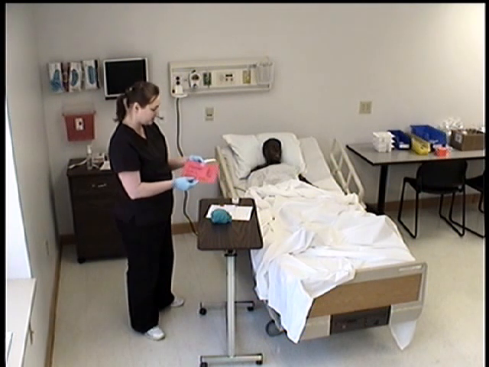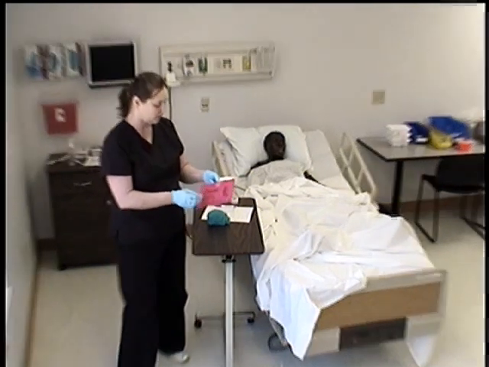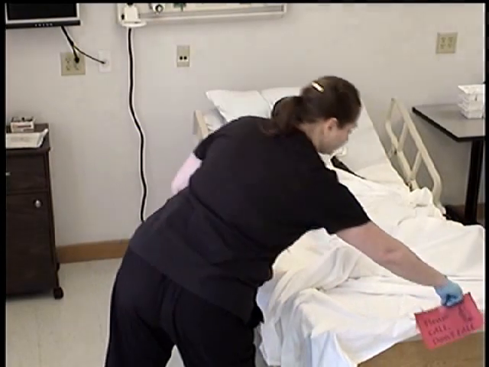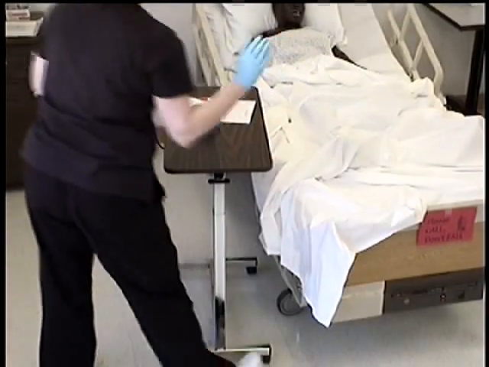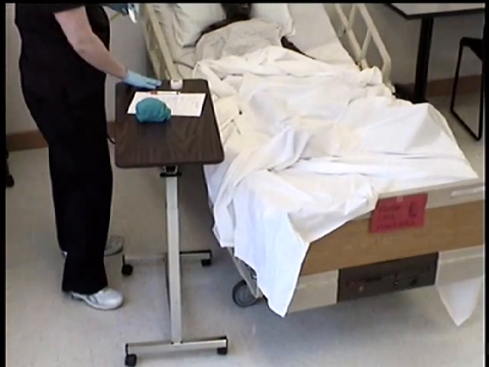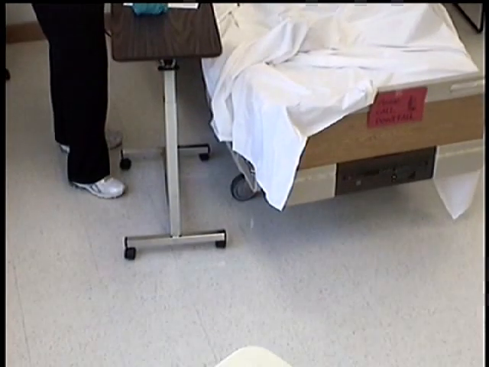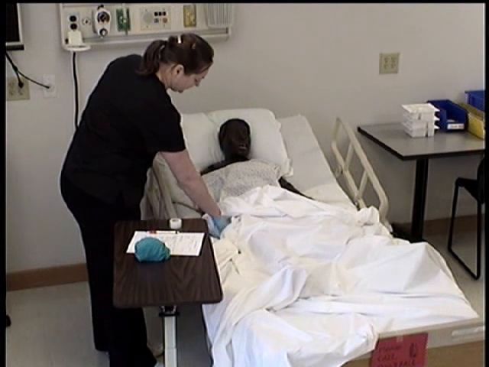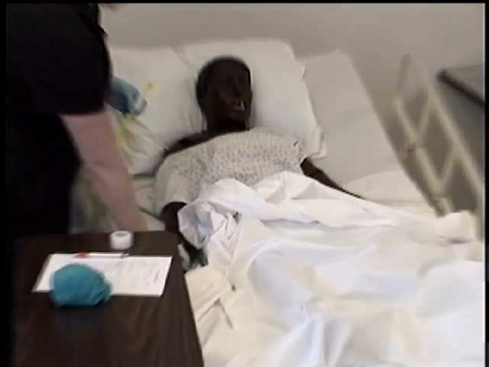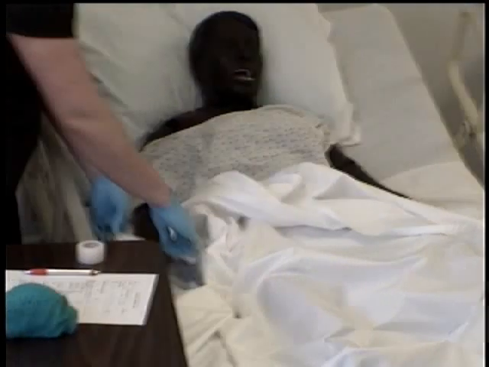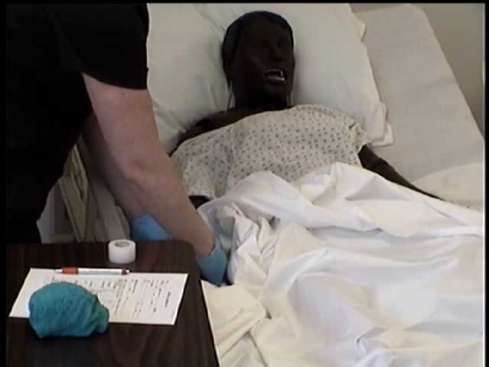I'm going to put a sign on her door. It says, please call, don't fall. Probably put a sign maybe by her bedside table. I'm going to put an armband on her that's yellow, kind of think of a caution. Put it on the same side as her ID band. And that also reminds her not to get up.